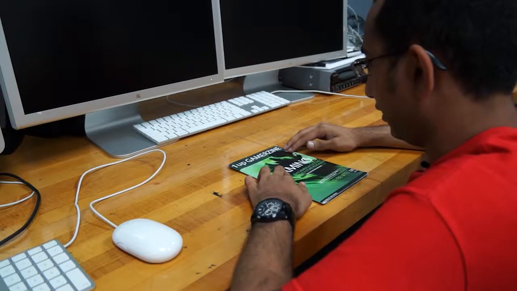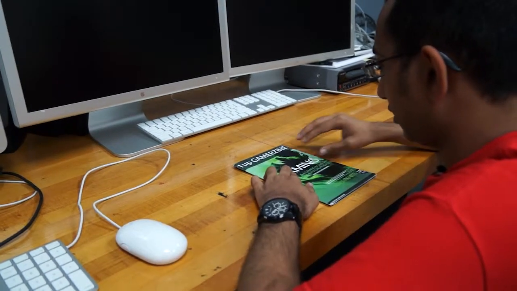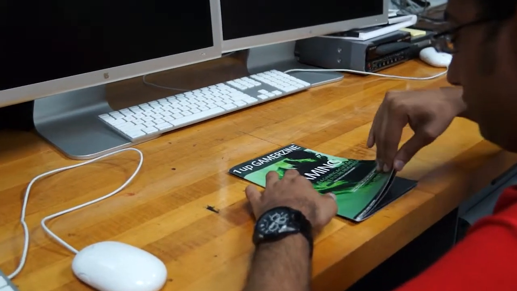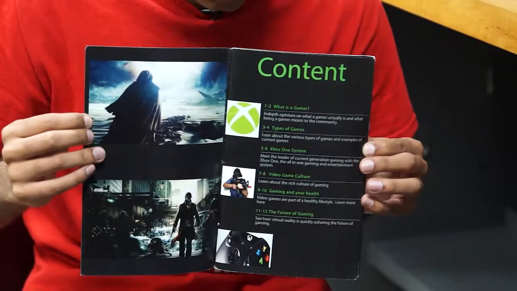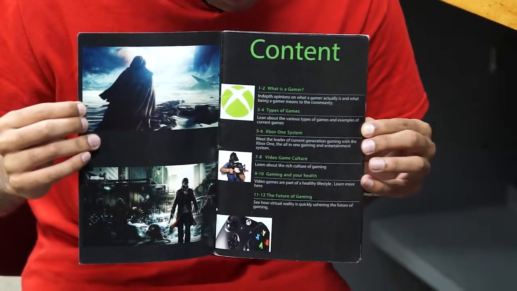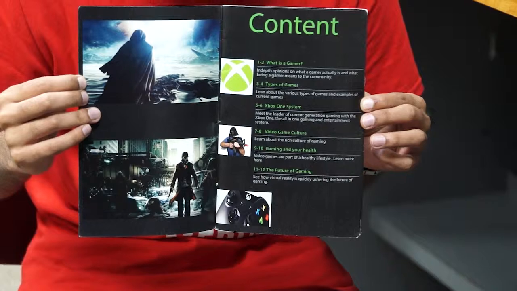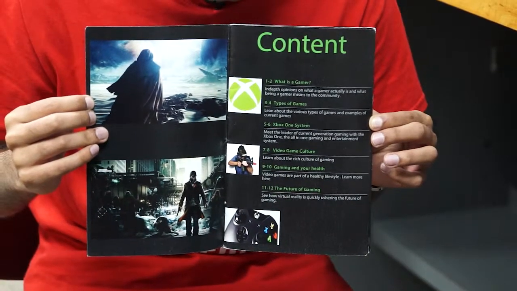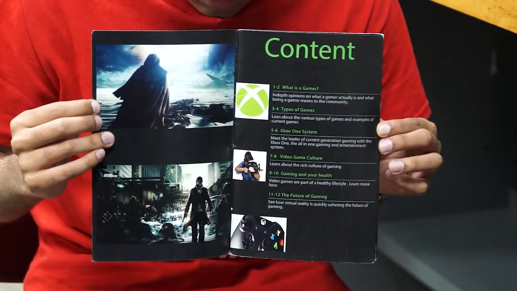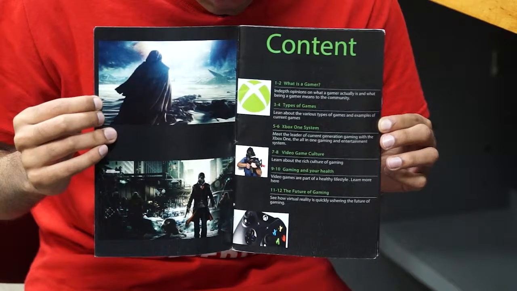This is a book that I created in InDesign, and it's a side stitch booklet. As you can see, this is the table of contents. Now, as a graphic designer, you need to be able to lay out the content correctly when you're designing a project.